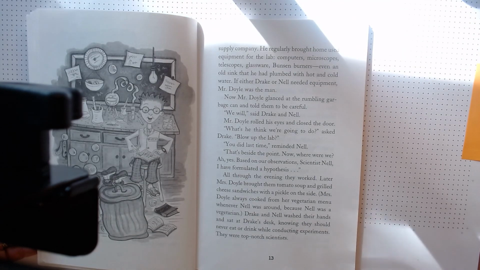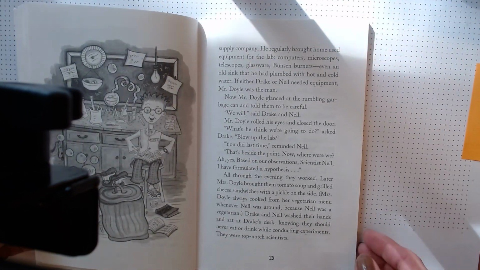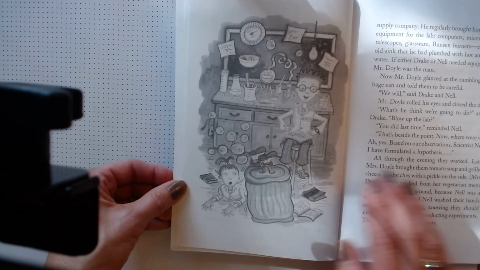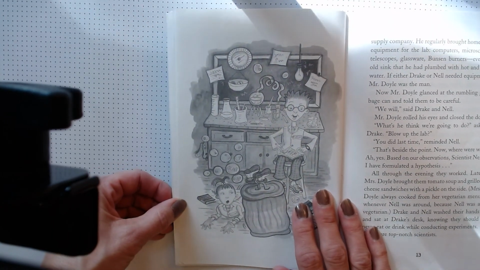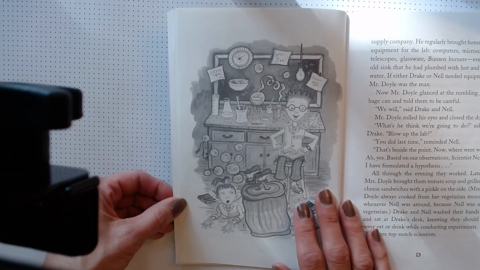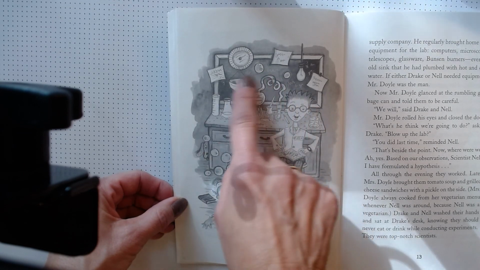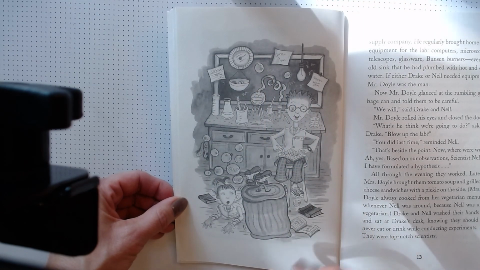If either Drake or Nell needed equipment, Mr. Doyle was the man. Check out that picture. You can see they are serious scientists, right? They've got all of the tools that a scientist would use.